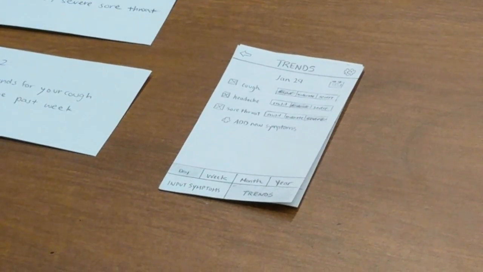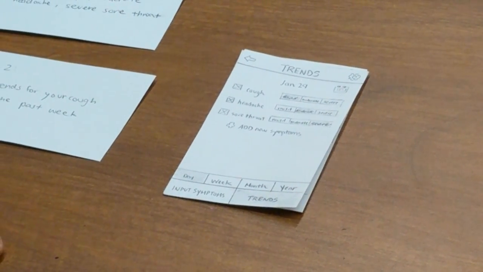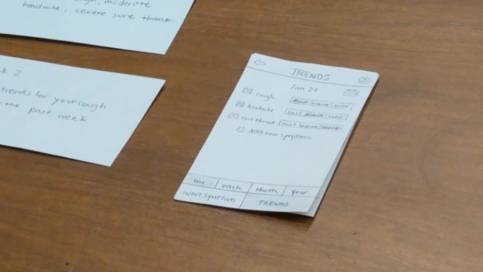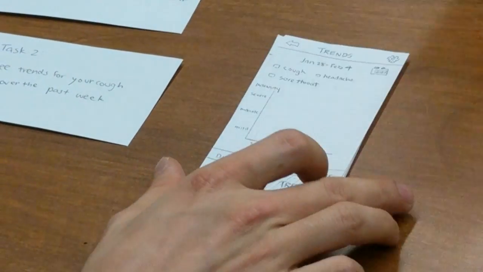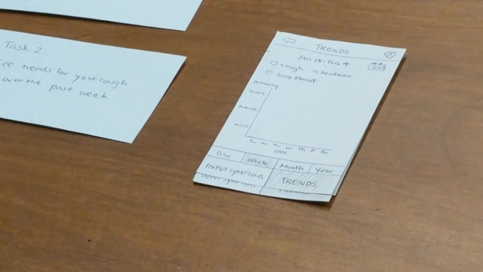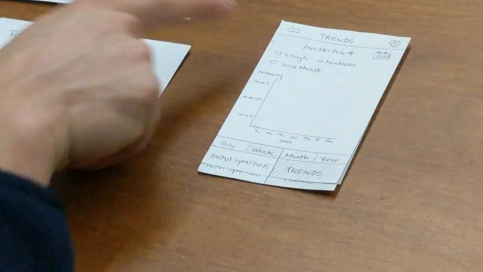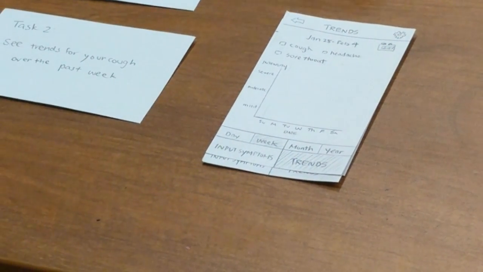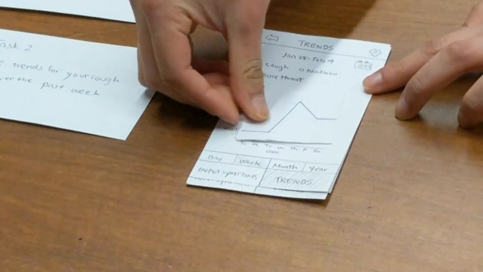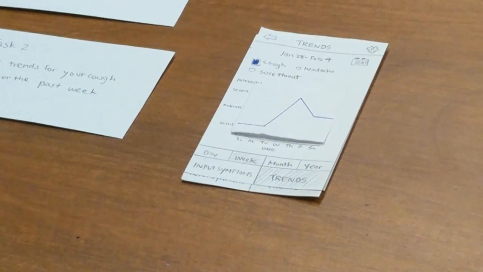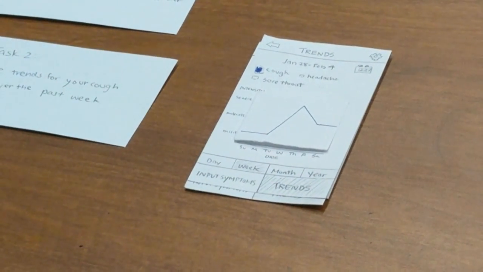Oh. I will try to click week. Okay, and I select cough. Yep. So you finished task 2.